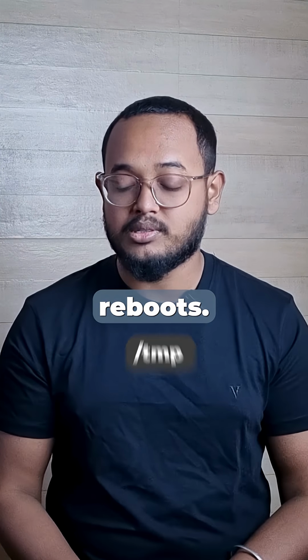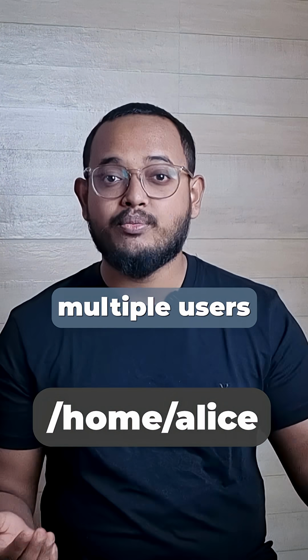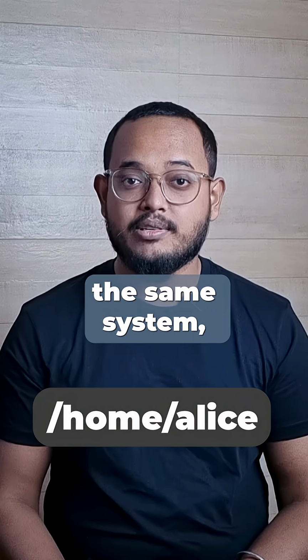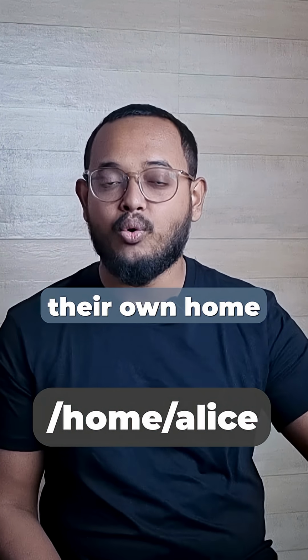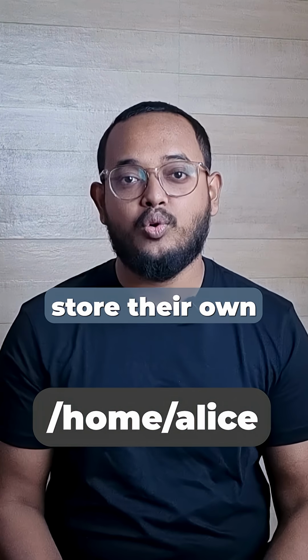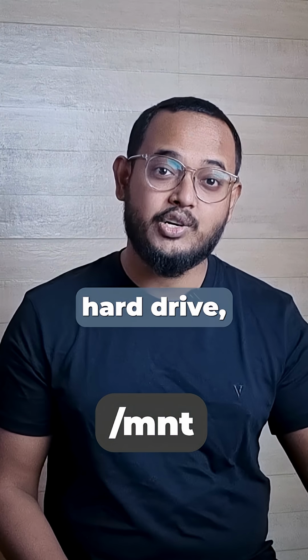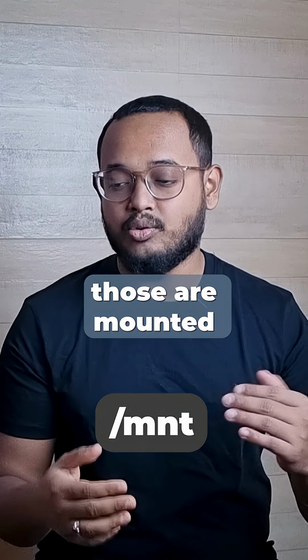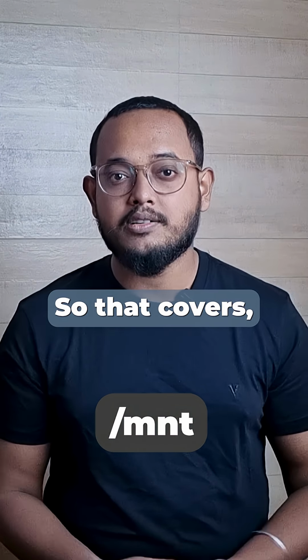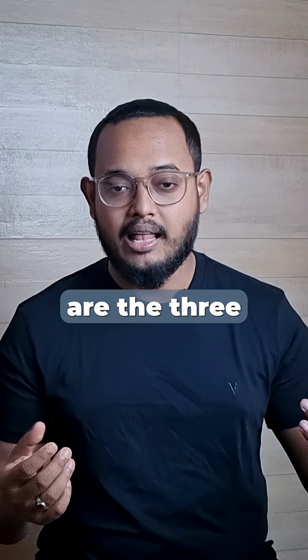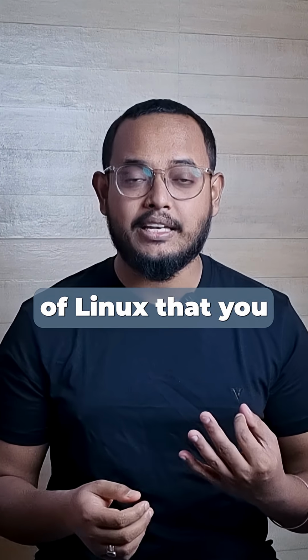your system reboots. /home. Linux supports multiple users to use the same system, so every user gets their own home directory that they can use to store their own files. /mnt. When you mount an external USB stick, hard drive, or any other storage device, those are mounted here. So that covers the file system. So these are the three core components of Linux that you must understand.